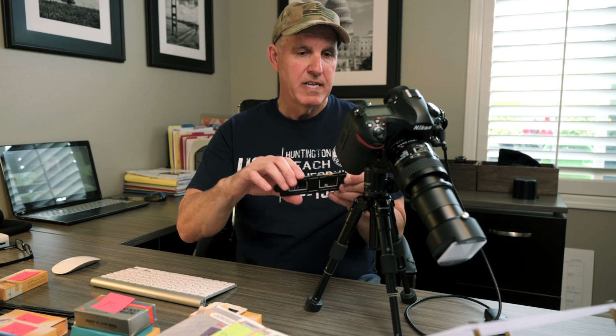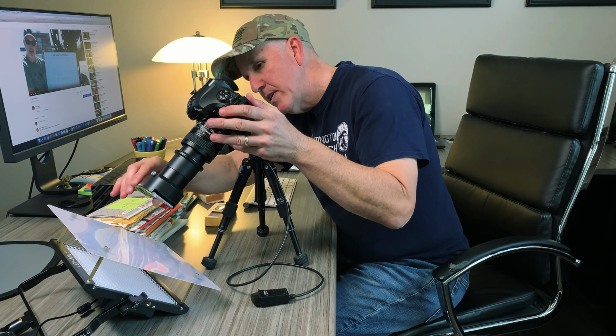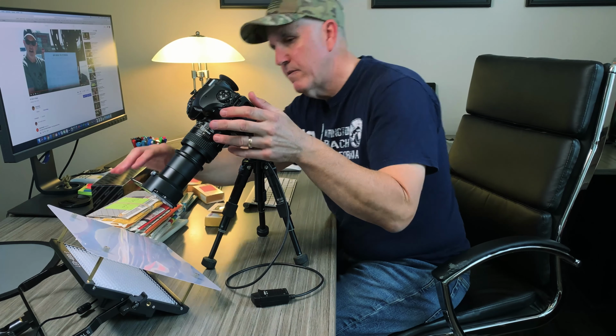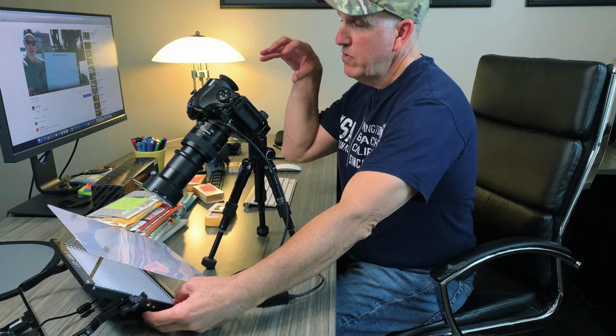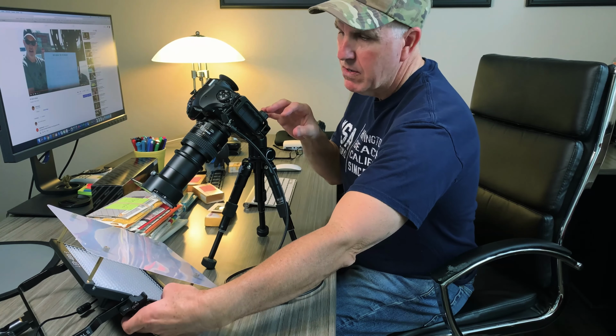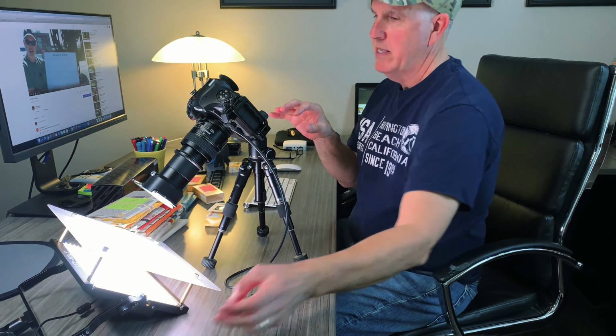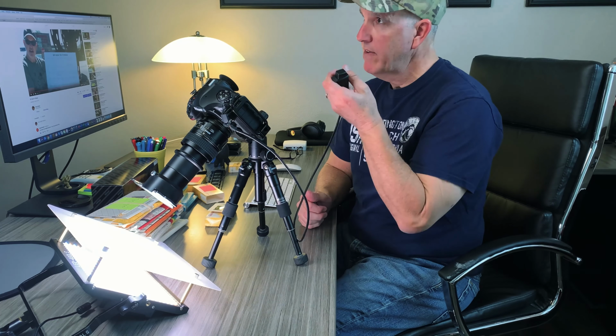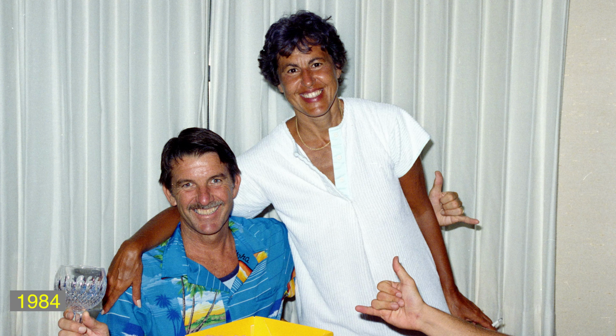So I found a couple slides that we want to go ahead and digitize. So I'm just going to pop these in. I slide it into the adapter here, and there's a little detent. You can feel it when it gets in. Now you have to have a light source. So I've got this small little table light that's super bright on me, but we need it for the film. And I've got this remote shutter, which helps also to remove the shake. Then you just take the picture, and that's it.